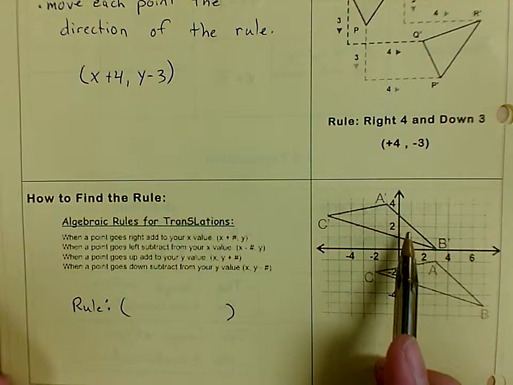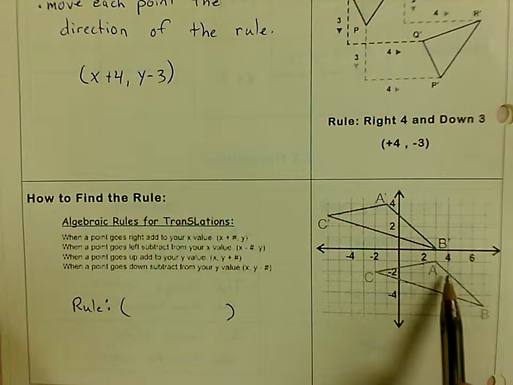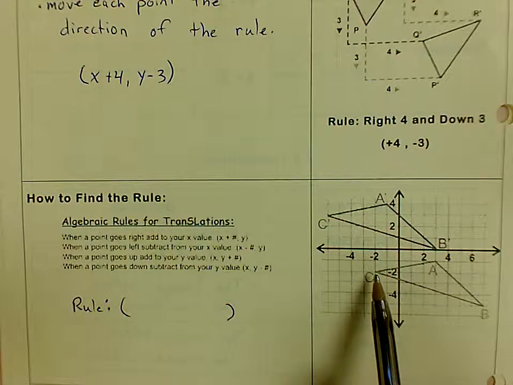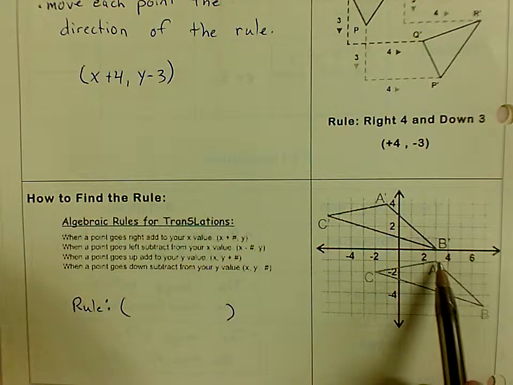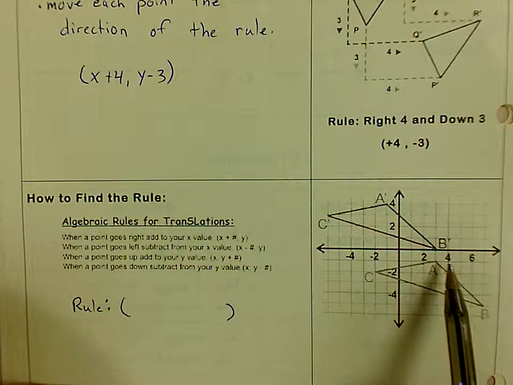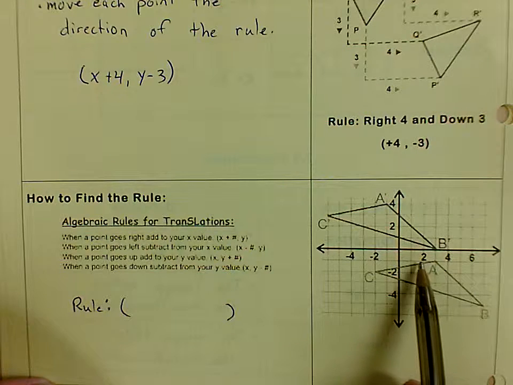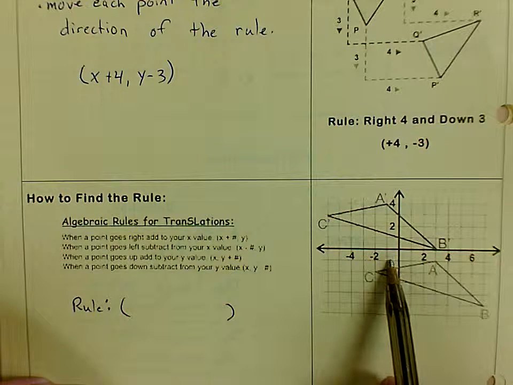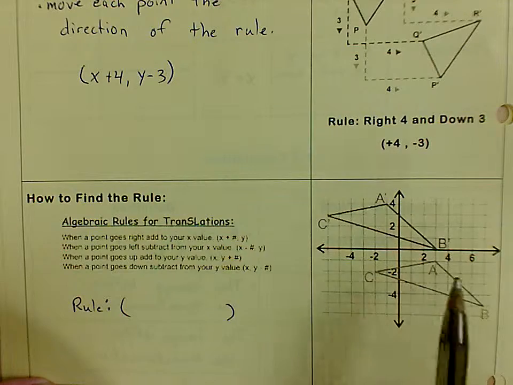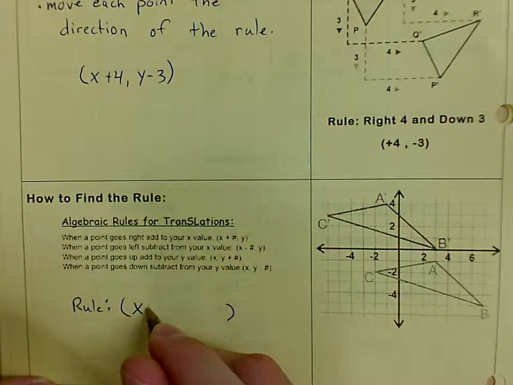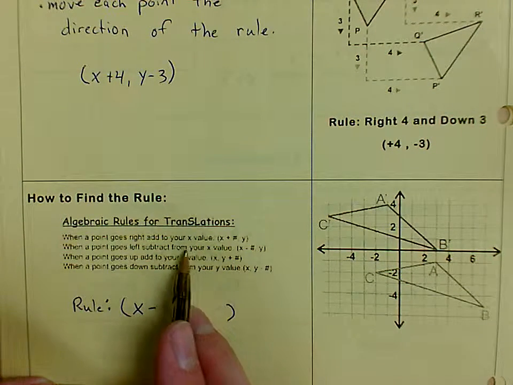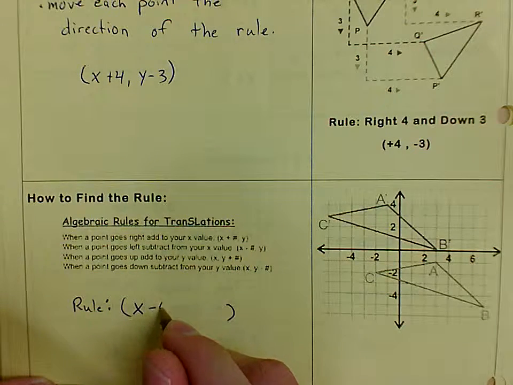So from here to here, am I moving it to the right or to the left? Okay, we're moving it to the left. And how many spaces are we moving it to the left? So you pick a point, we'll pick A, and it's moving to the left 1, 2, 3, 4. So it's moving to the left 4. So that x, and since it's moving to the left, we're going to use subtraction. So x minus 4.